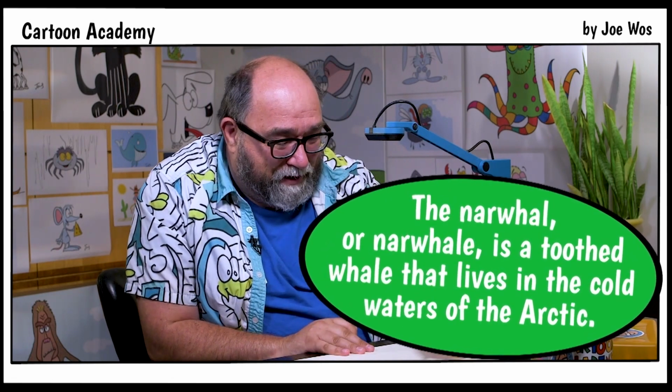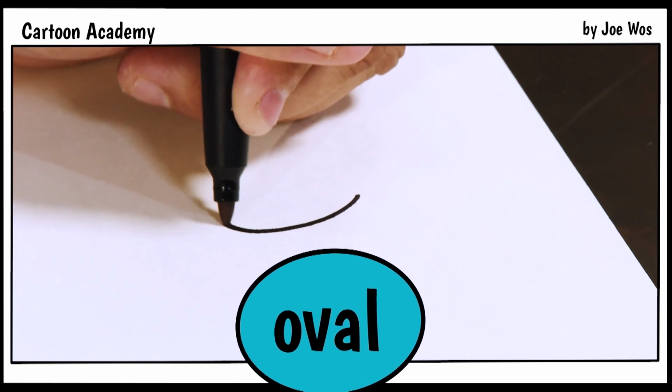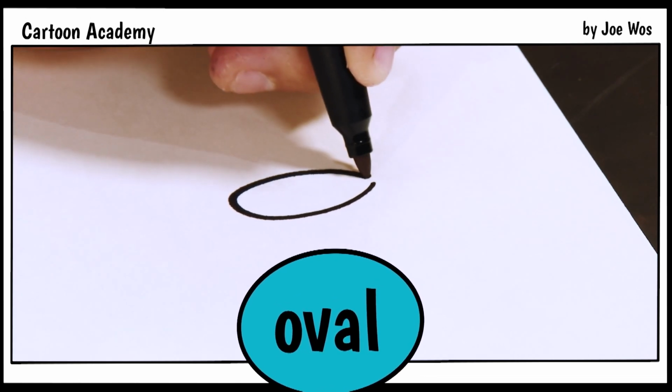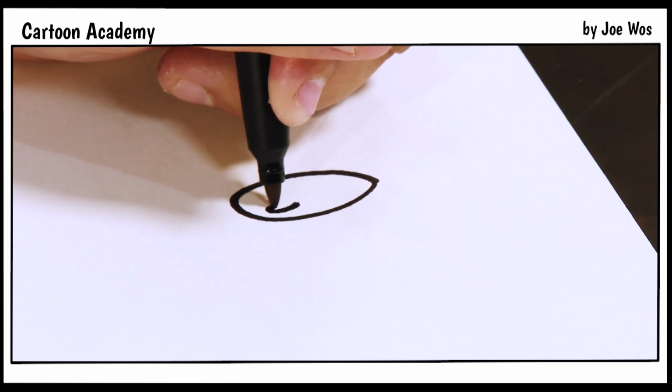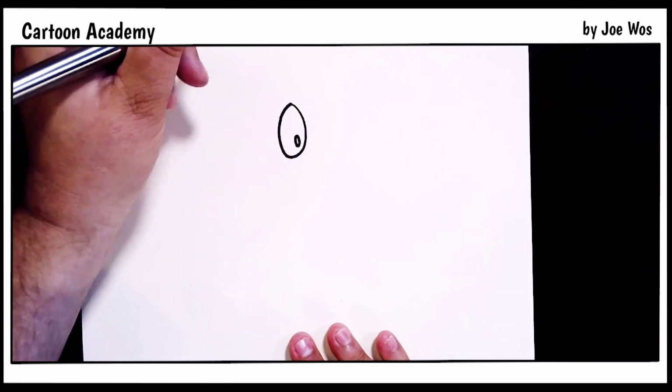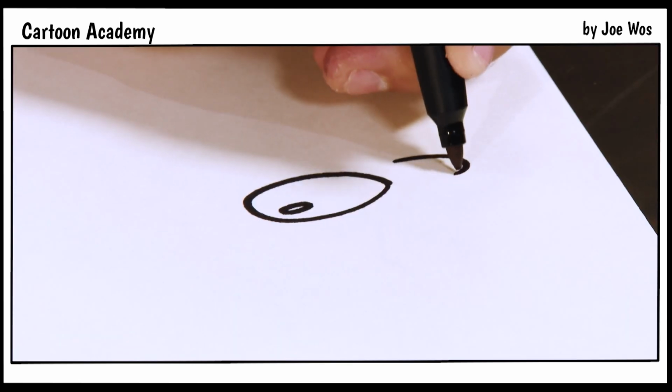Let's draw. We're going to start with the eyes. We come round and up with an oval shape. The pupils look just like this. Now the eyebrow, arched up in a friendly expression.